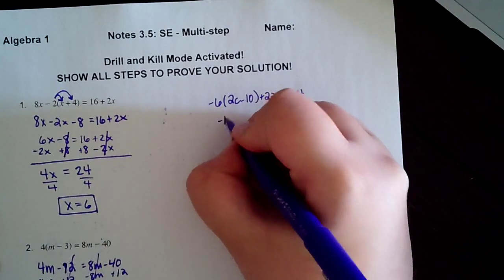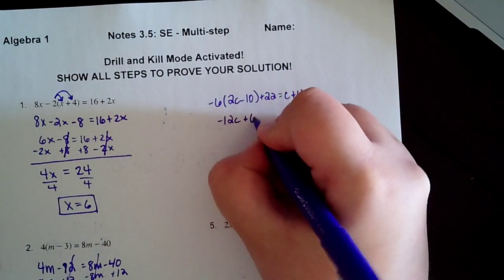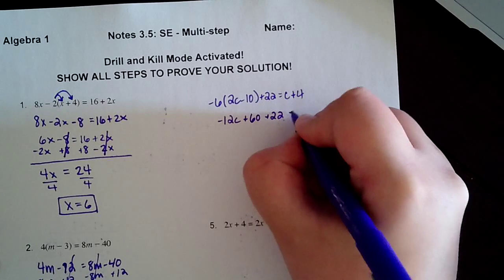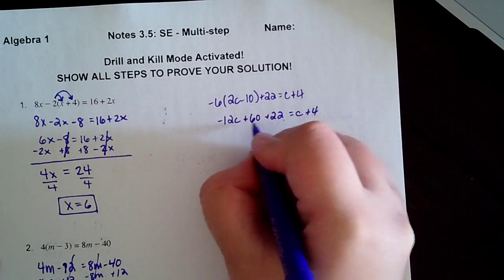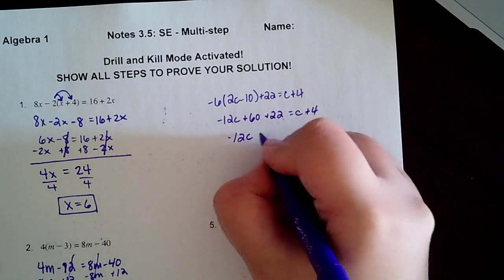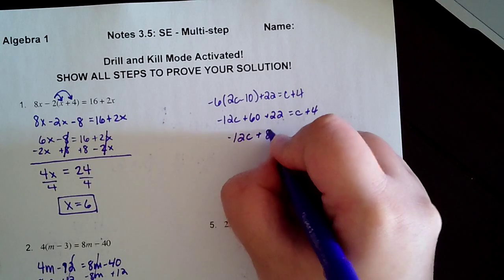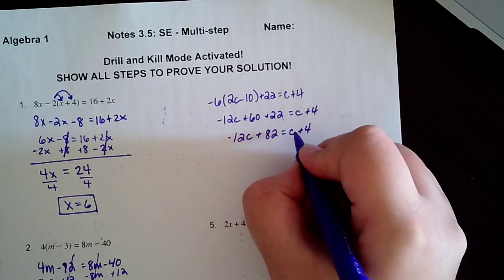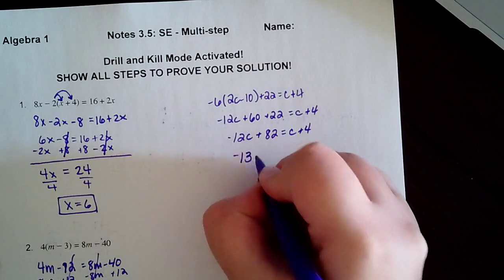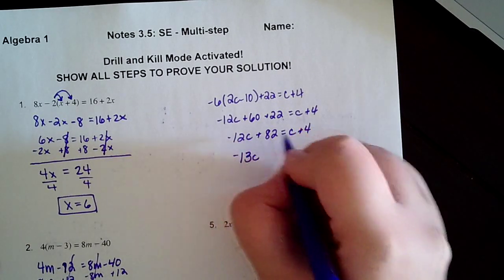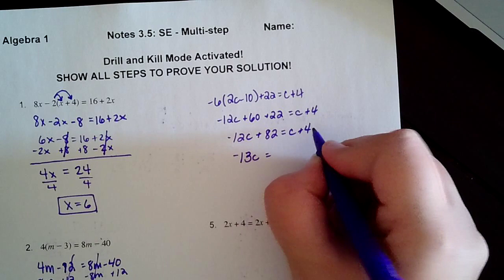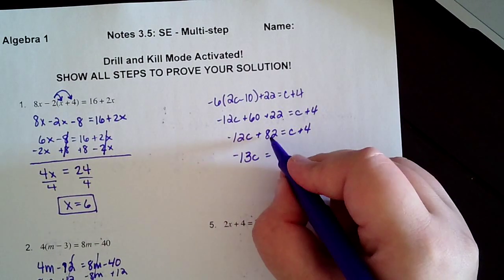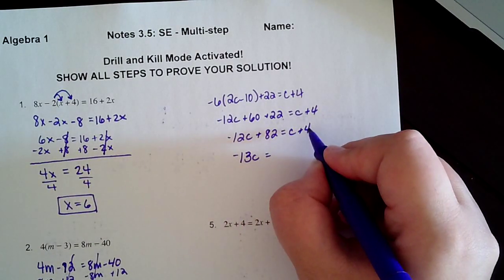All right, parentheses. Combine like terms. Combine across that, so I'm going to move that negative c over. Minus 82 over here.